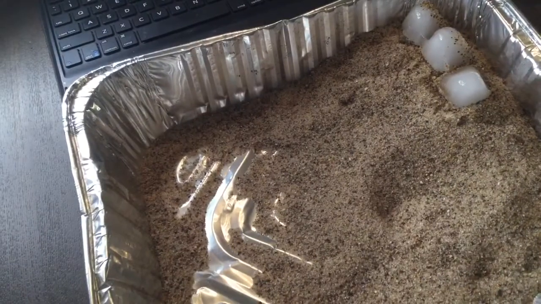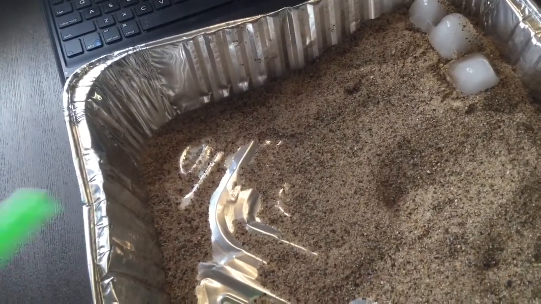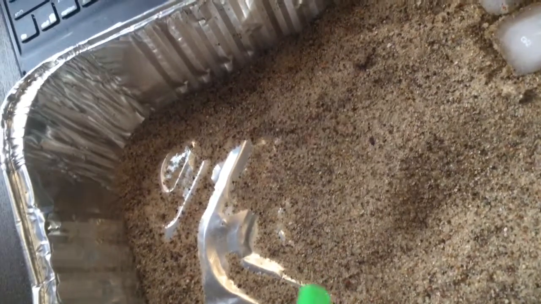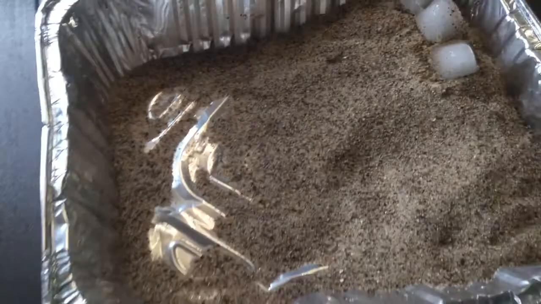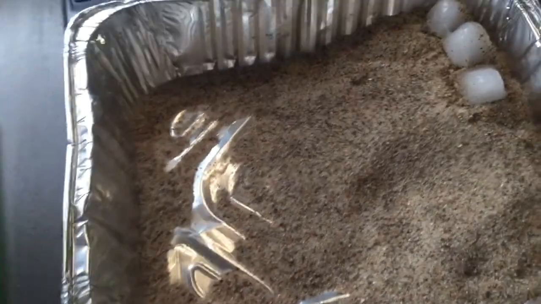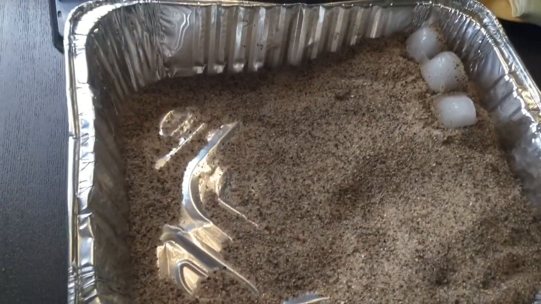Wind erosion, you're just simply going to blow into the straw and move the sediment around as shown. As you can see, the sediment is moving around in the pan. And that is modeling wind erosion.